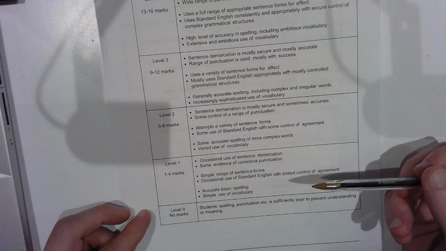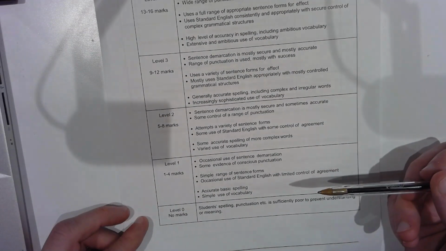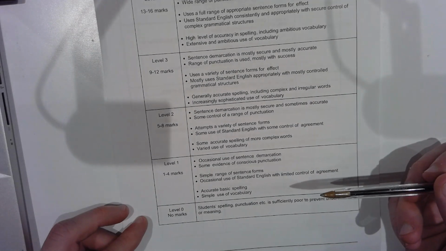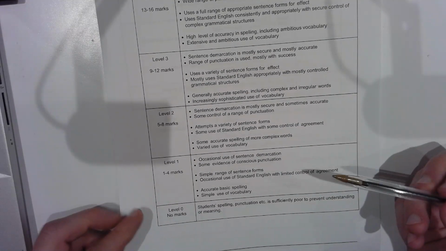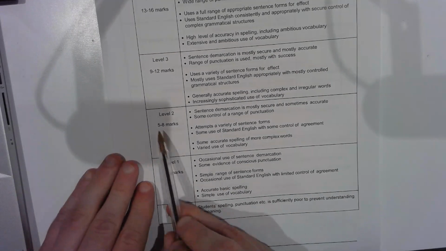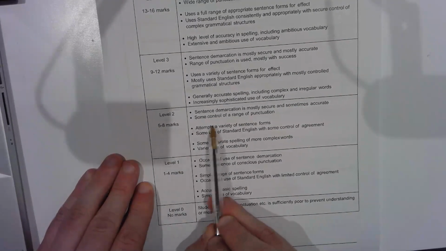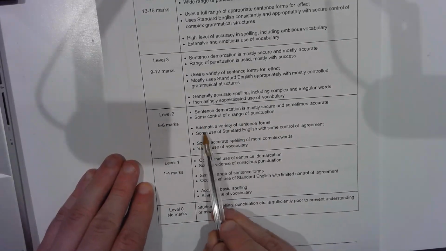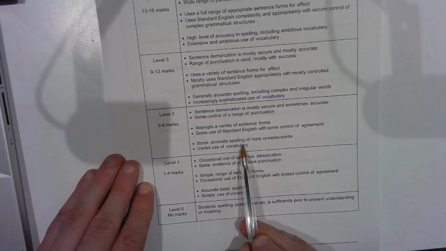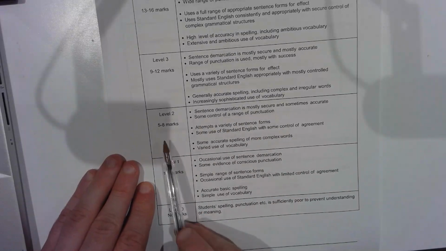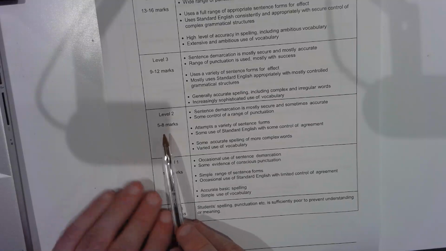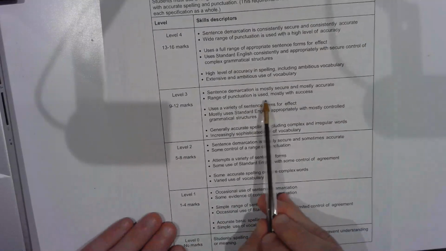And then the other thing to note is you're marked out of 16 for your spelling, punctuation and grammar. Actually, I wouldn't say necessarily that spelling is the worst thing here. To get a mark of 8 out of 16, you need some control, some use, attempts, some accurate spelling. So you can make quite a few mistakes and still come out with half marks really. For the bands above, you can still mostly write with success.